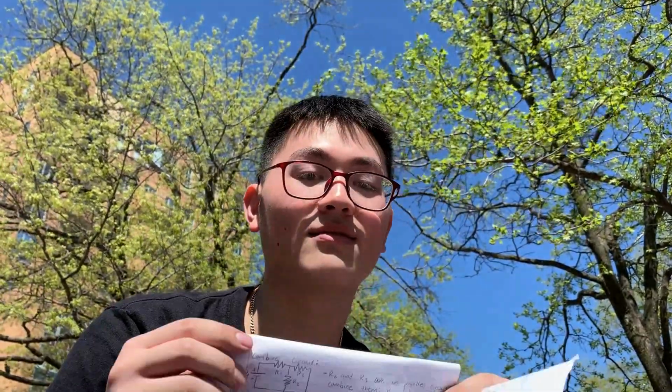Electric power is the rate at which energy is dissipated in circuit elements, and the equation for that is P equals I delta V, which is also equal to I squared R, or also equal to delta V squared over R. And for combined circuits, it's just a combination of parallel circuits and series circuits. And this is a small example that I did.